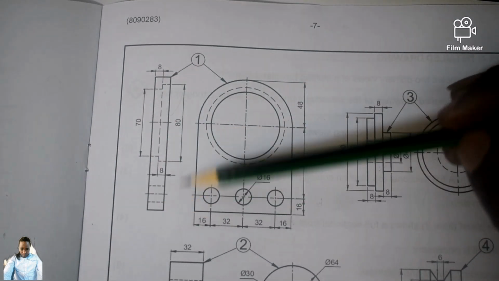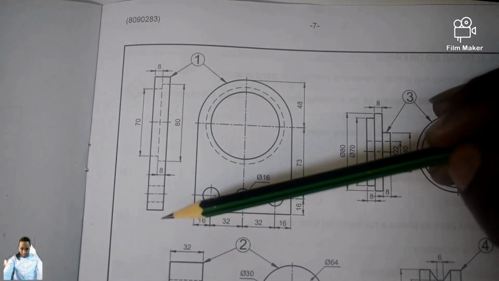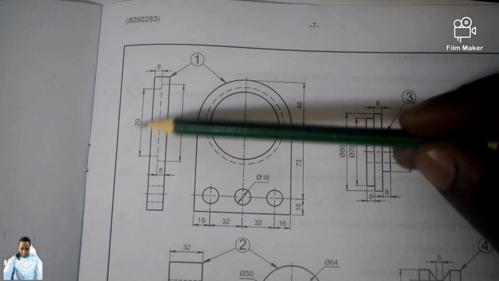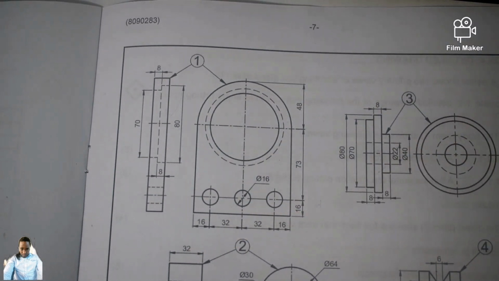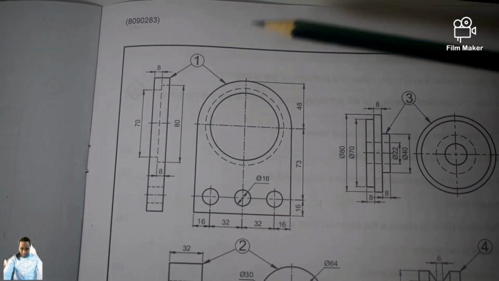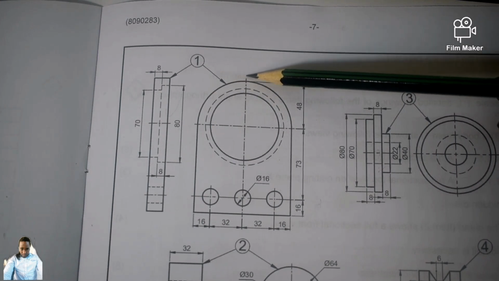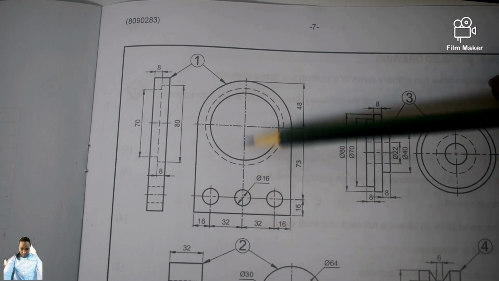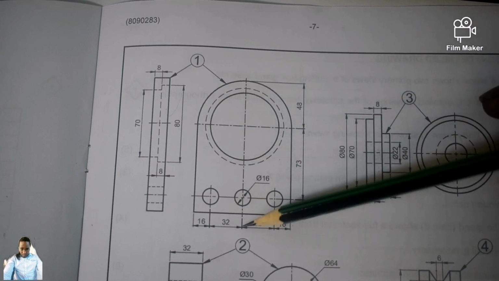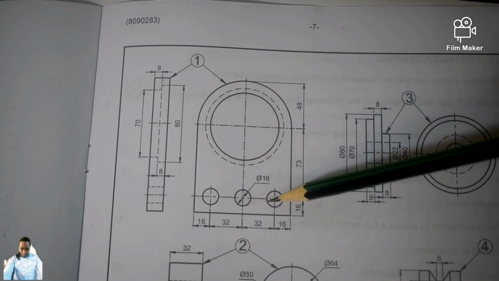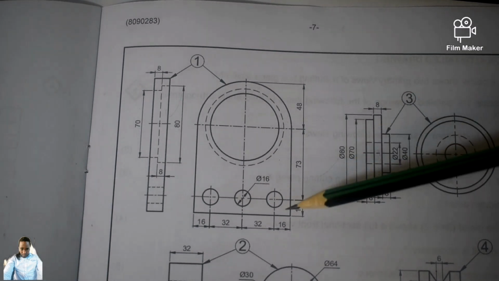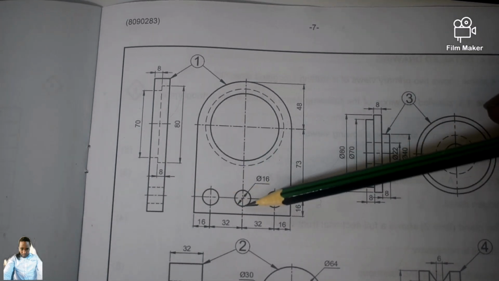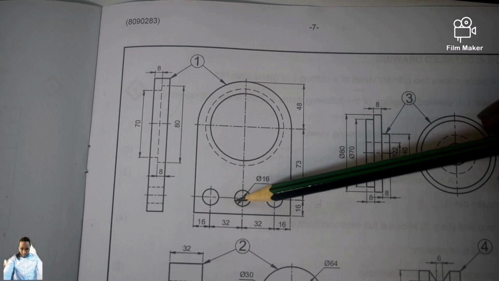So in item 1, we will be drawing it according to a full sectional front view, which means the cutting plane will be cutting right here in your left view. Are we together? This one will go out with an offcut, this one will remain. This one is cut at diameter 16.